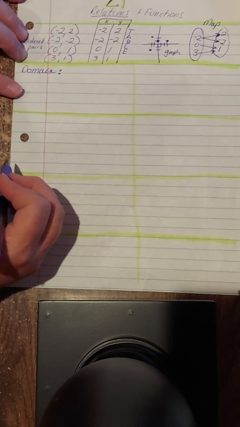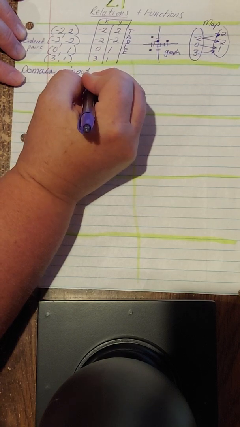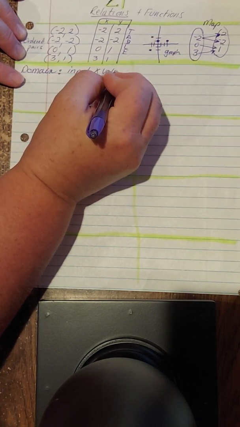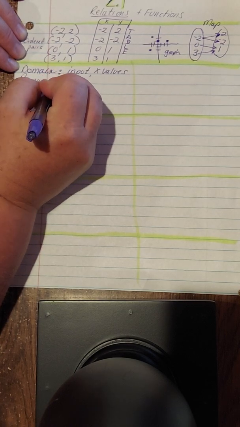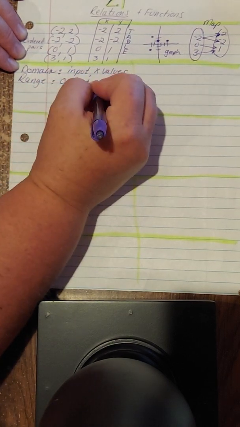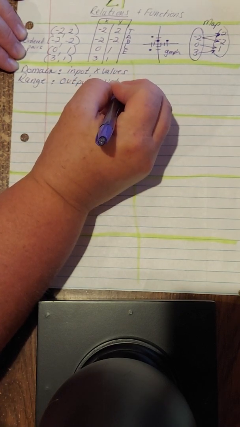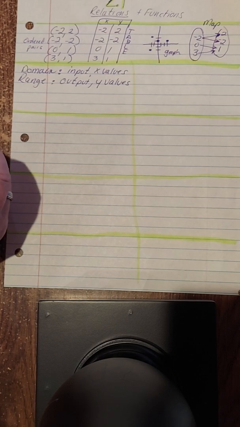Well, our domain values are my input values. Those are my X values. My range, those are my outputs. Those are my Y values. So that's kind of important that we talk about those.